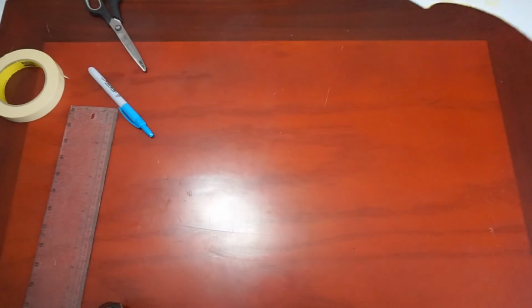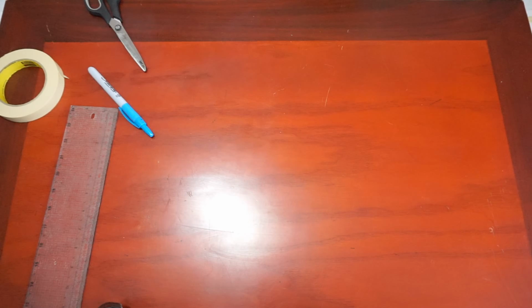Congratulations! Once you've done that, all the adjustments that you need to make on these bodice pieces have been done.